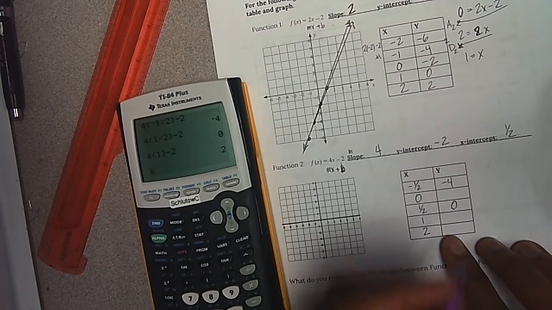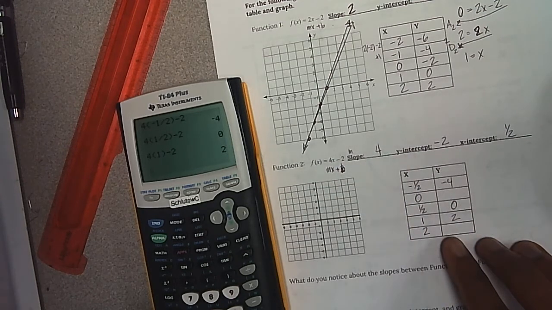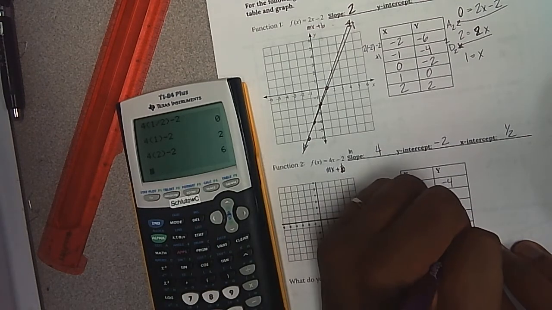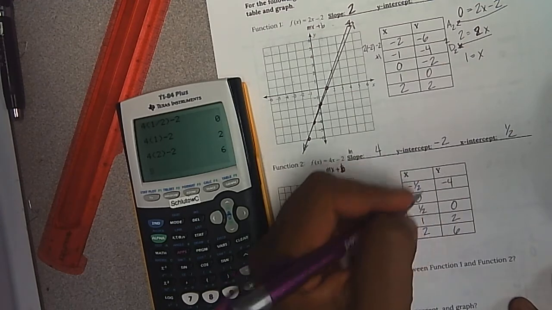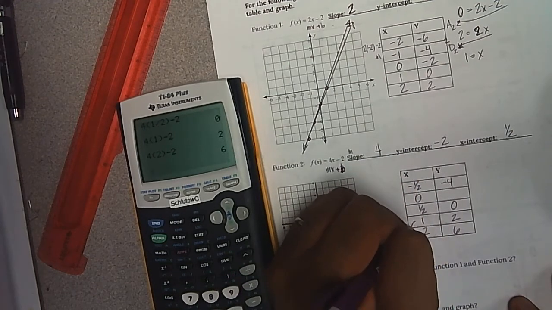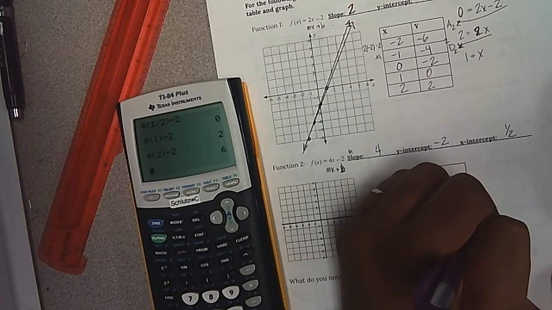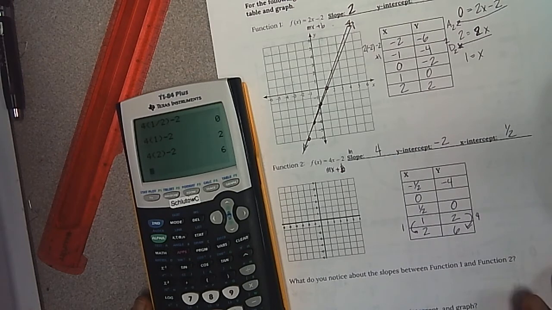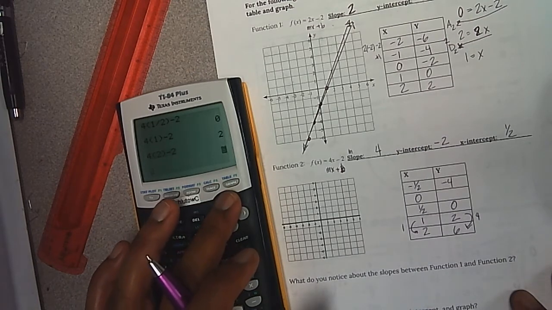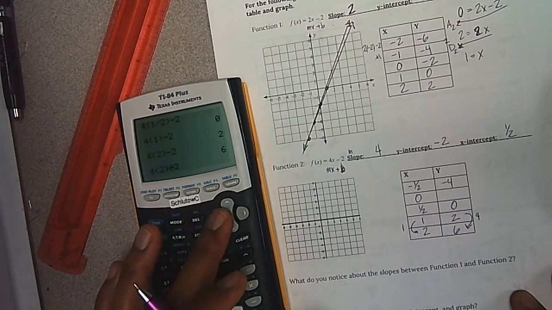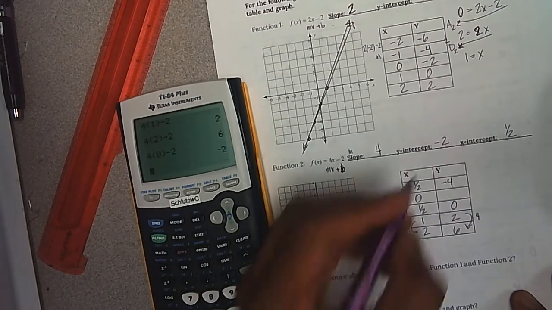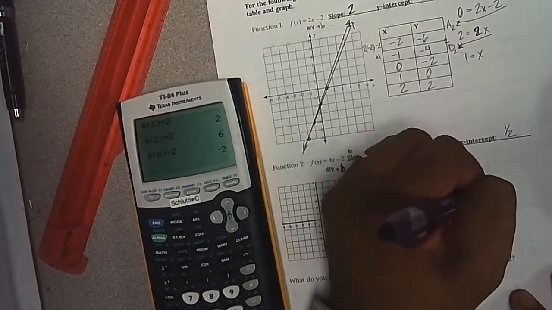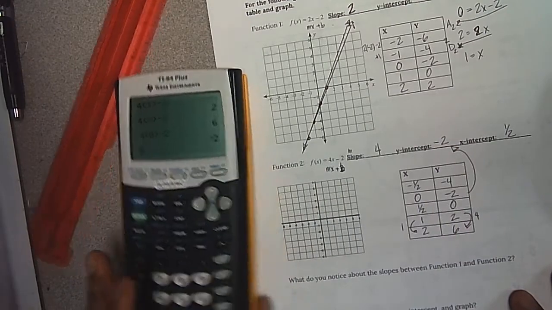When I plug in 1, boom. Let's go. Which makes sense because these go up by 1, this goes up by 4. So that's how you see your slope in something. Oh, we have to go back and put 0. So this is -2. Get it? Which matches my y-intercept.